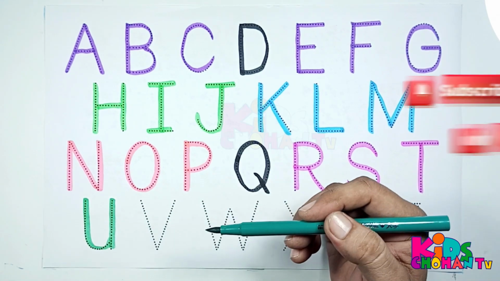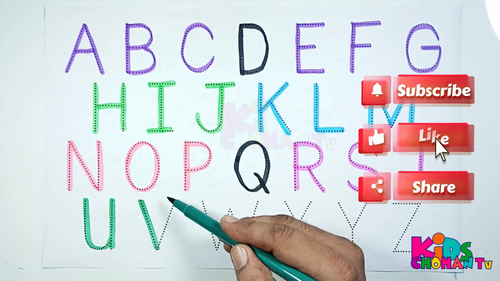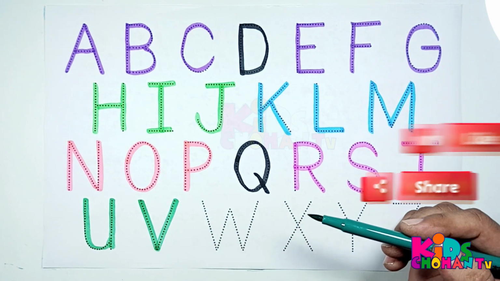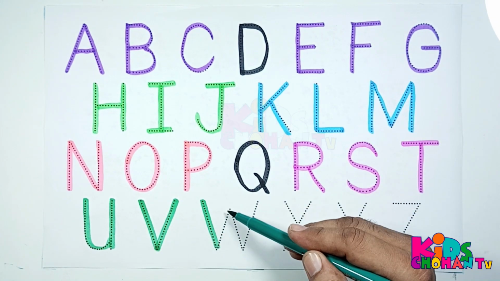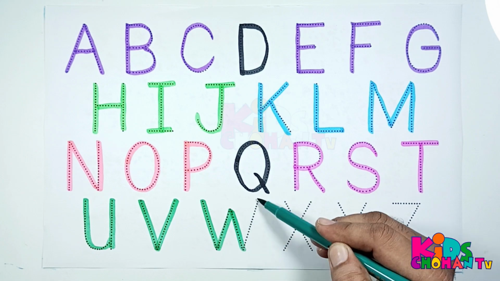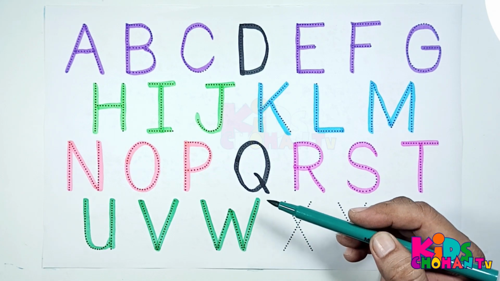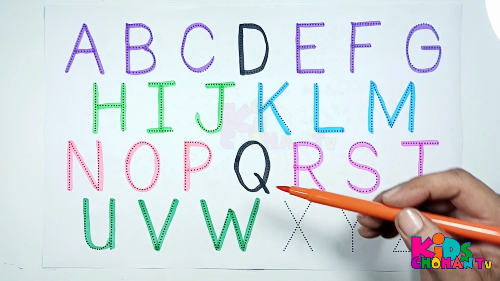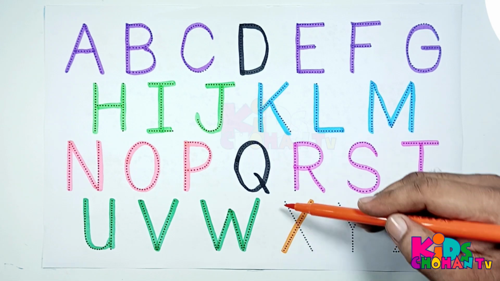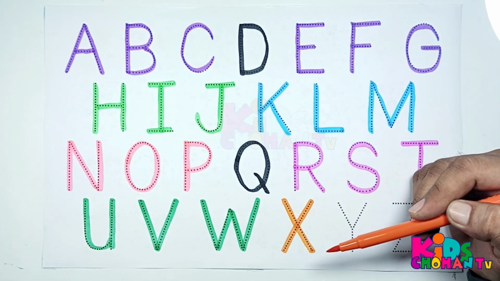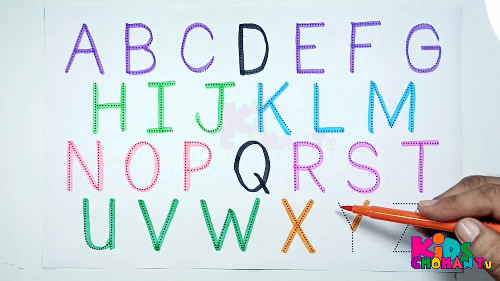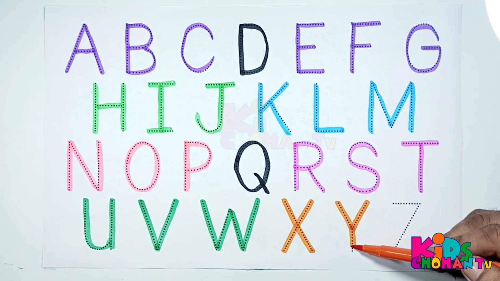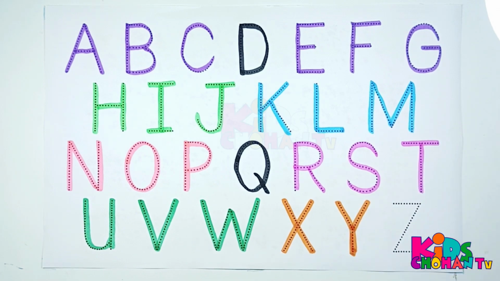U. U for unicorn. V. V for van. W. W for whale. Orange color. X. X for xylophone. Y. Y for yo-yo. Z.